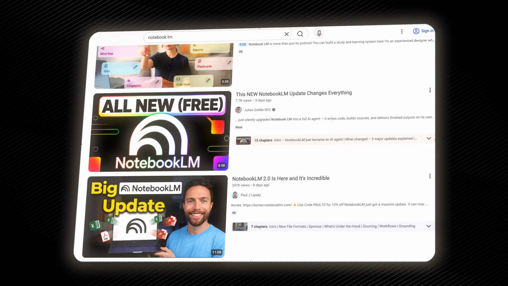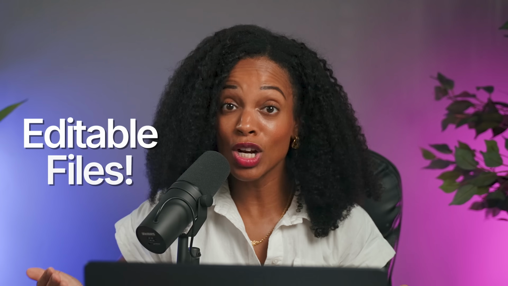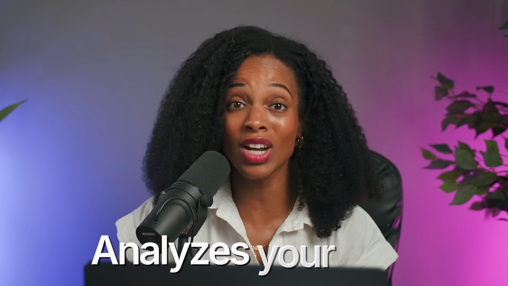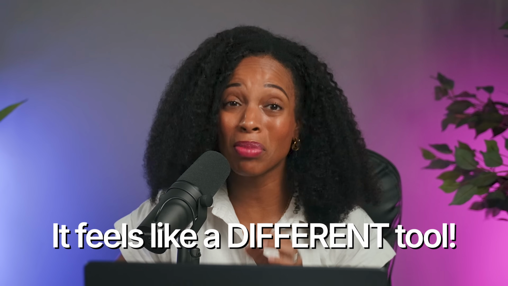So you've probably seen a video or two in your feed about NotebookLM's big update. It builds editable files now, decks, PDFs, Excel sheets, and actually analyzes your data instead of just summarizing it. It truly feels like a completely different tool.